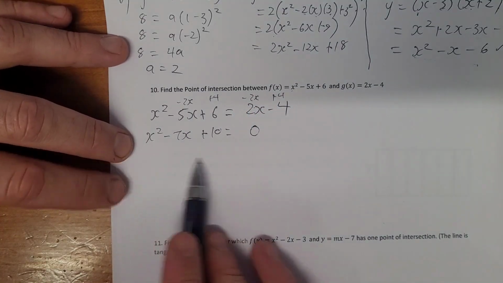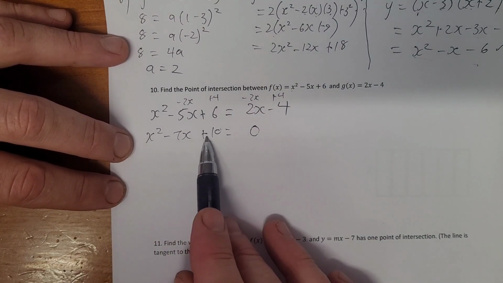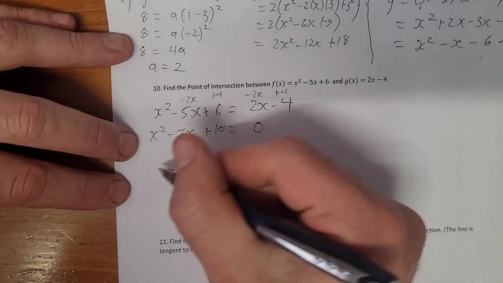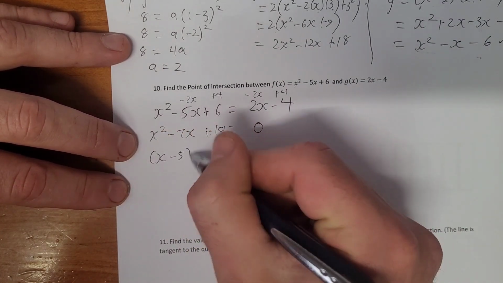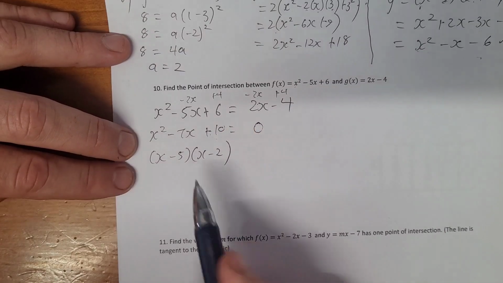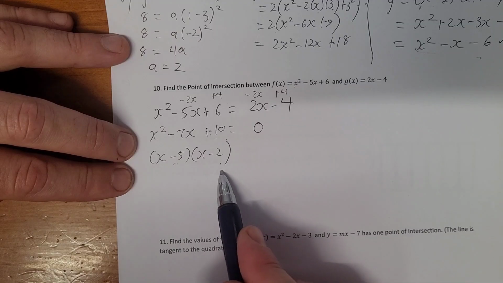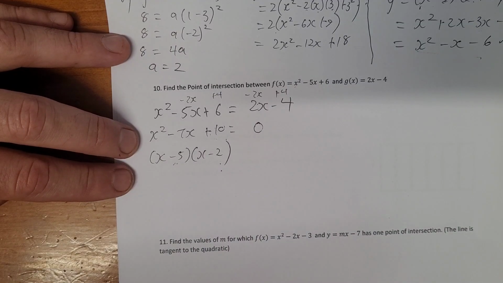Then we're just looking to factorize this quadratic. Two numbers that multiply together to give us positive 10 and add to minus 7. That has to be negative 5 and negative 2. Minus 5 times minus 2 is positive 10. Minus 5 plus minus 2 is minus 7.